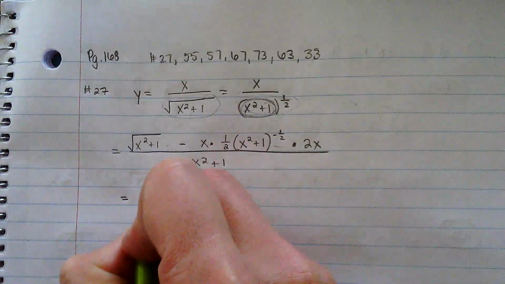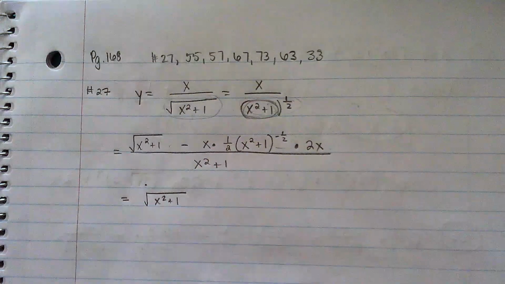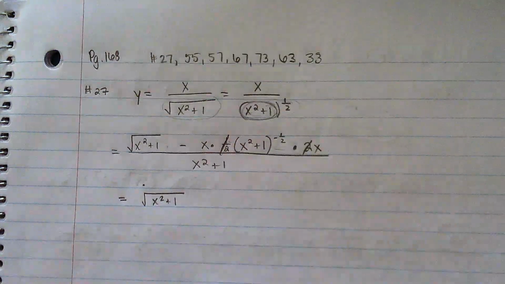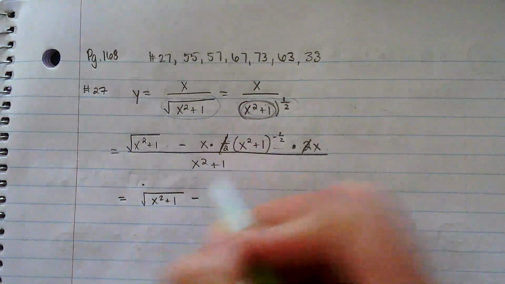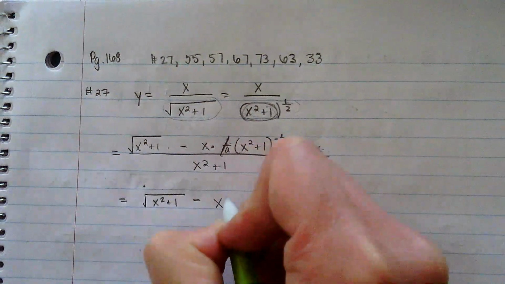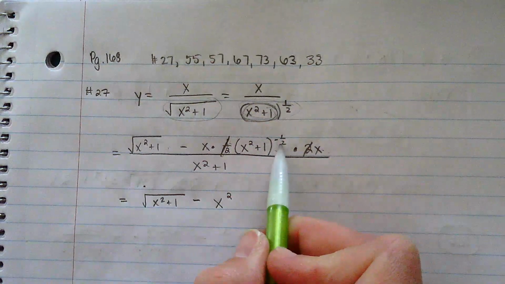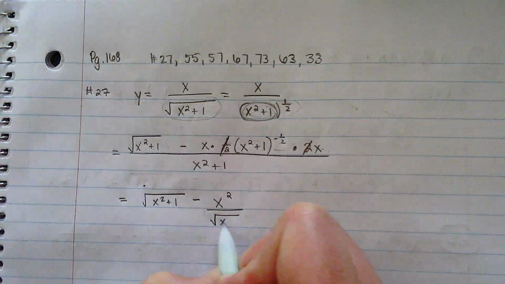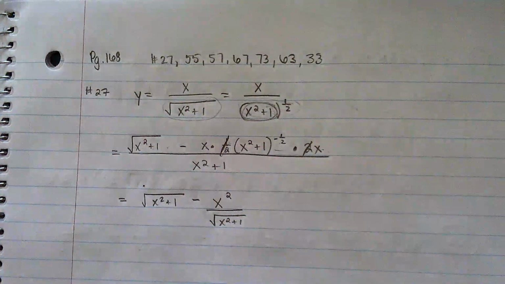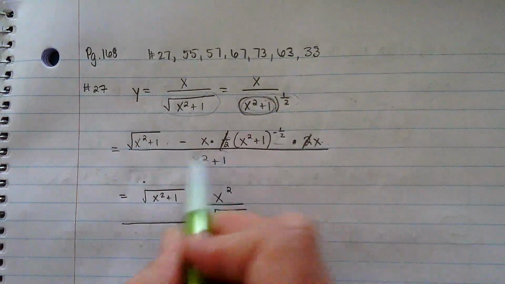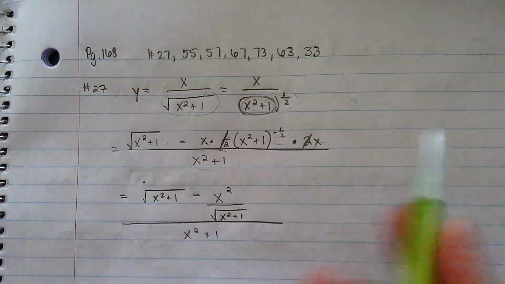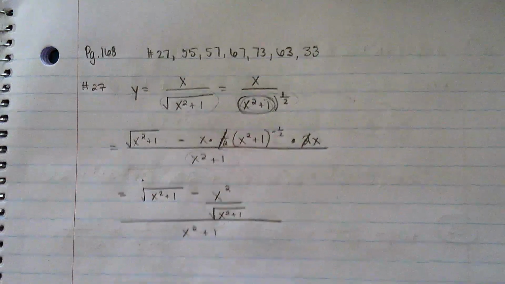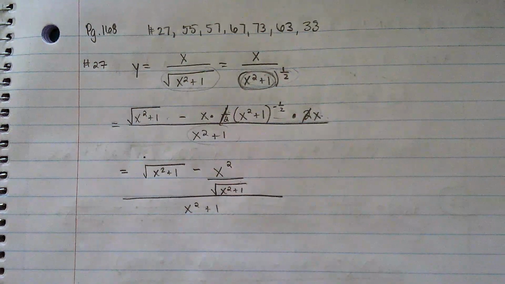So now up top I've got some cleanup to do. X squared plus 1. The 1/2 times the 2 cancels. And then I have x squared. Technically, because of this negative exponent, it's got to move to the denominator and would be like root x squared plus 1 all over this x squared plus 1. So this second portion really just became a complex fraction, which you haven't heard me say in a while, but we've got to clear the fraction.